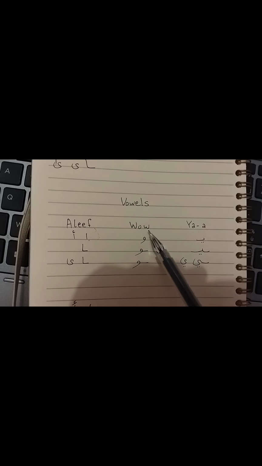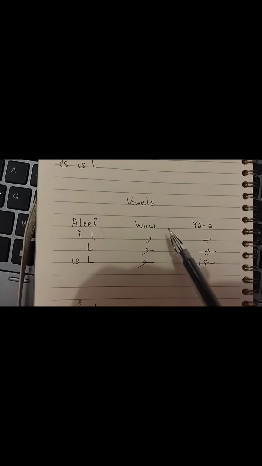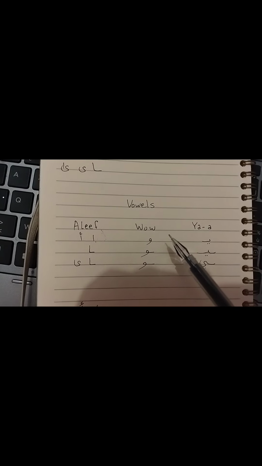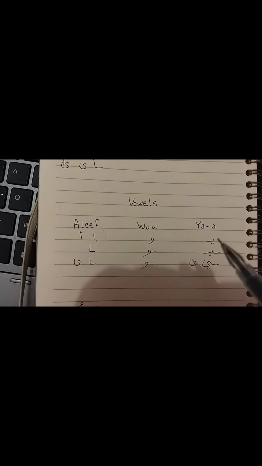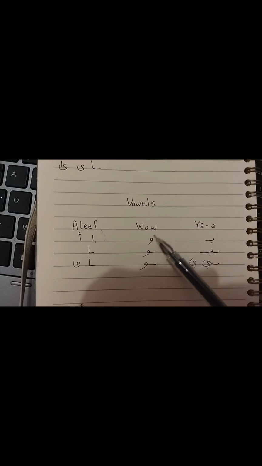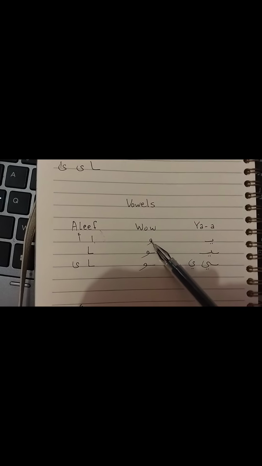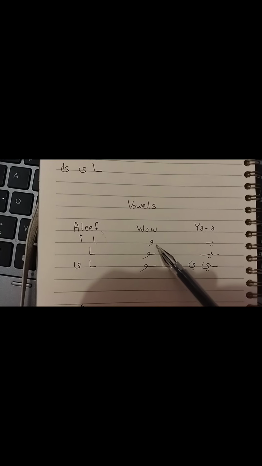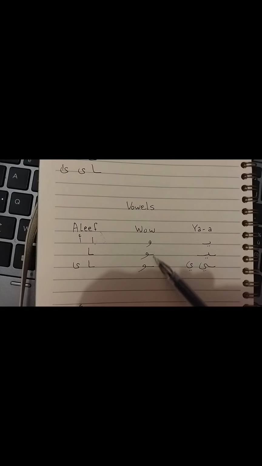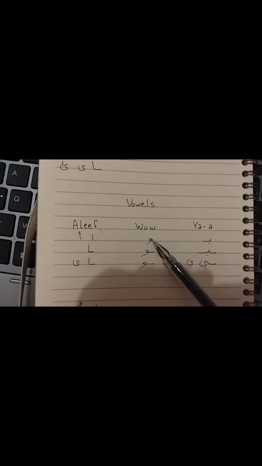And the second vowel is Waw. It's spelled Waw, but it is pronounced like "wow." The 3 ways it is written are a bit similar.